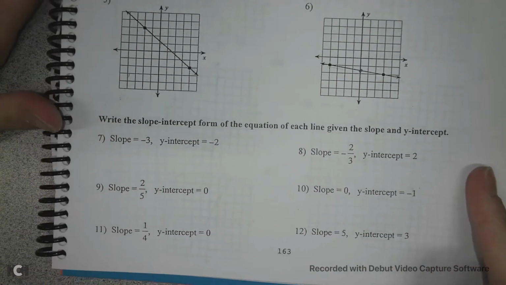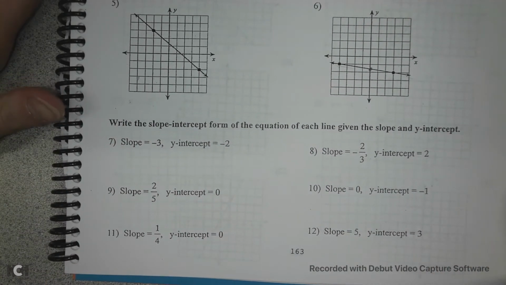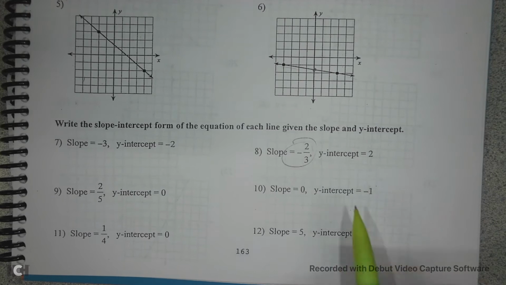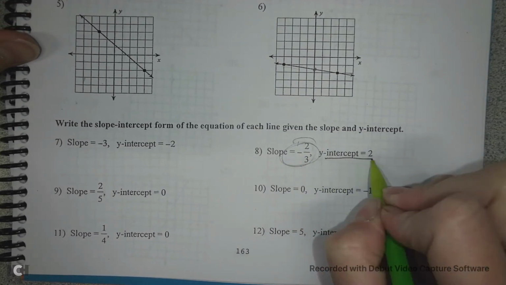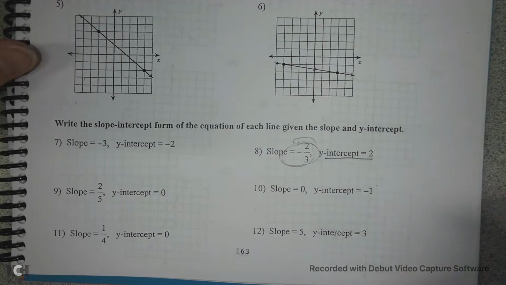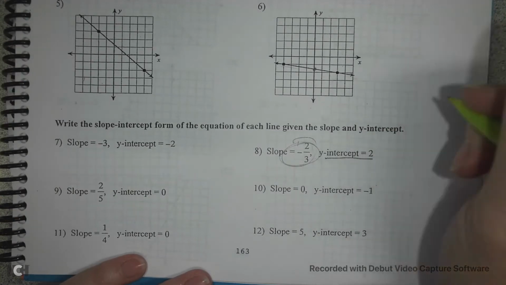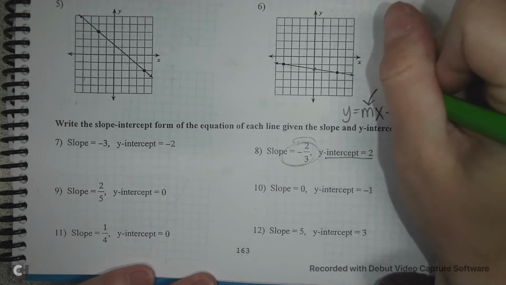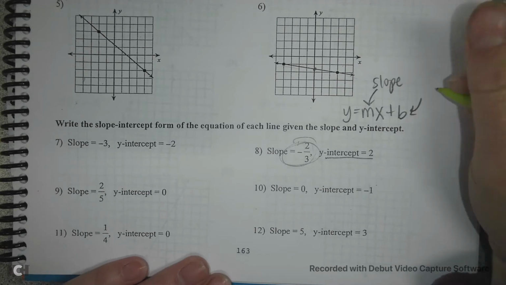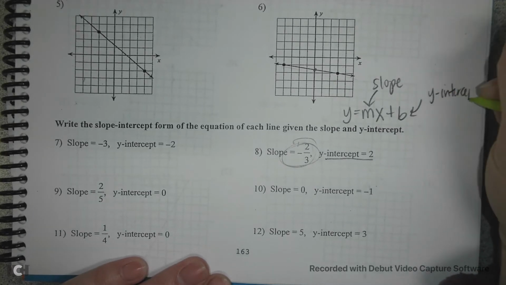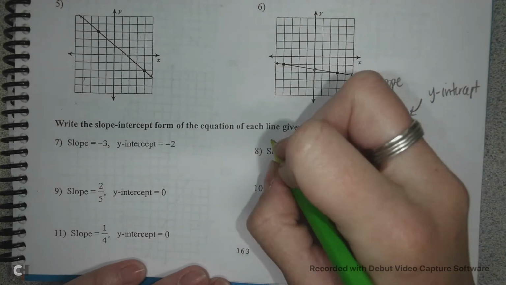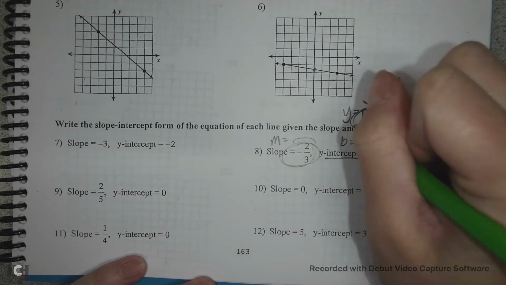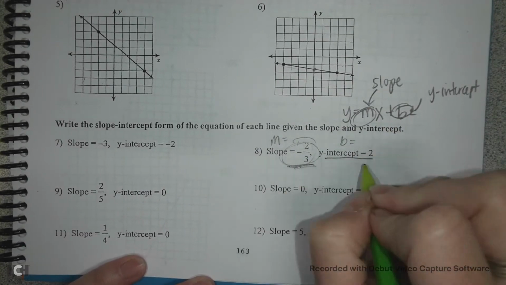So let's look at number 8. Okay, so I gave you the slope. I counted the boxes and I figured out the slope was this. I saw where my line crossed the y-axis, which is the y-intercept, at 2. So now we have to write the equation. Remember, our equation is in the form y equals mx plus b, where m is our slope and b is our y-intercept. Remember, the m is your slope and the b is your y-intercept, and all you're doing is taking out this m and b and replacing it with what your values are.